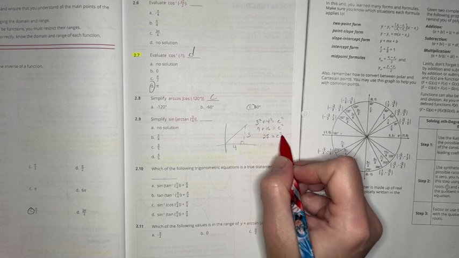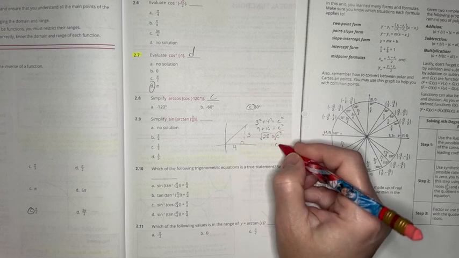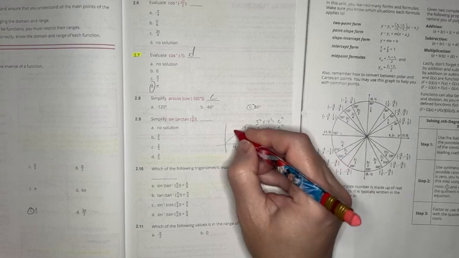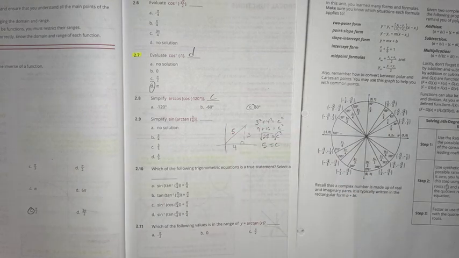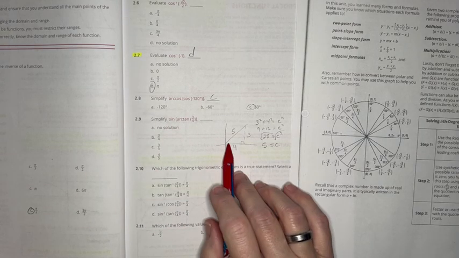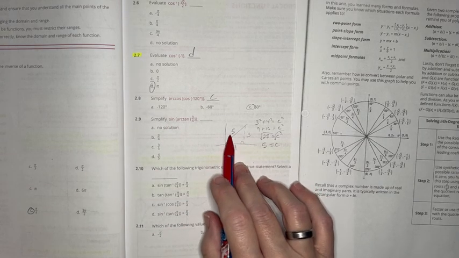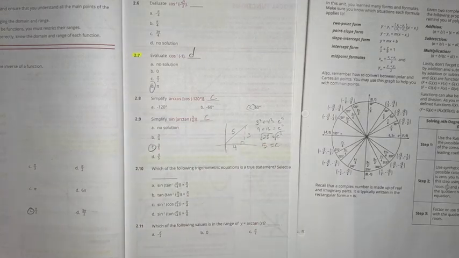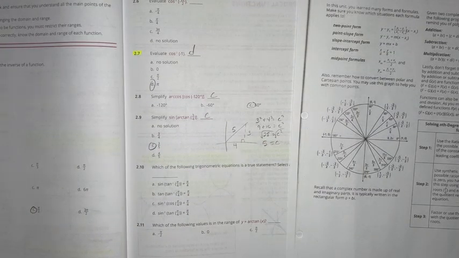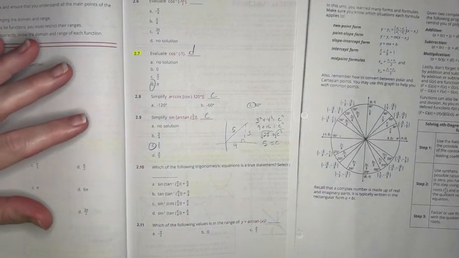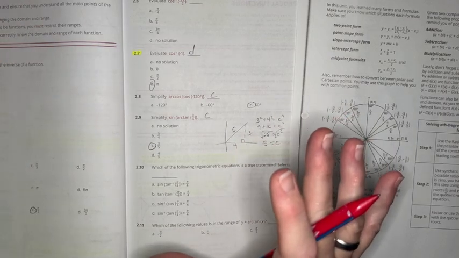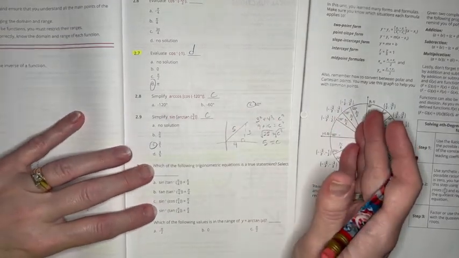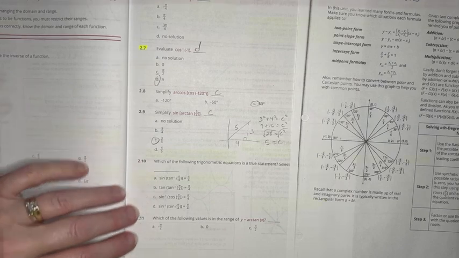25 equals c squared, square root of both sides, c equals 5, okay? So now we can find the sine of the solution, which is going to be opposite over hypotenuse, or 3 over 5, which is letter C. All right, you go ahead and finish the rest of these problems on your own, and meet me back here for the next part of section 2.